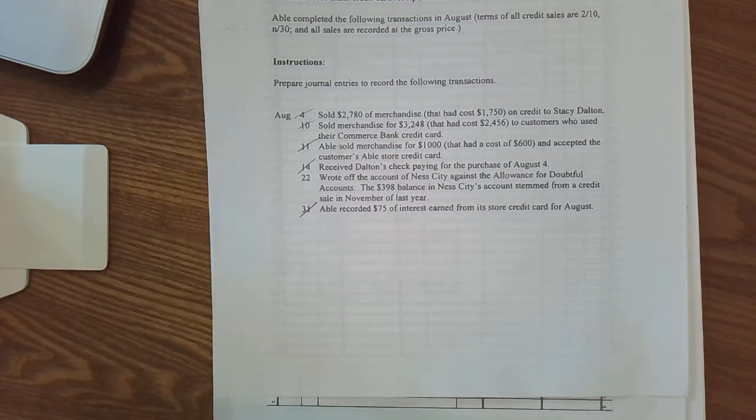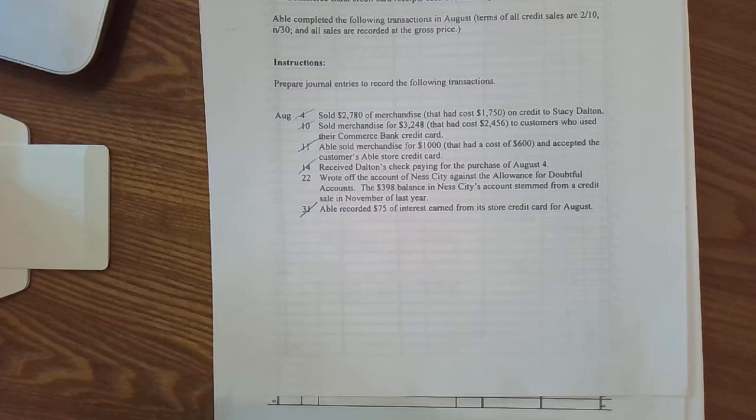And so with that, it does ruin that company or individual person's credit, and hopefully they'll have a change of heart and repay. So we're going to write off the account of Ness City against the allowance for doubtful accounts. The $398 balance stems from a credit sale in November of the previous year.